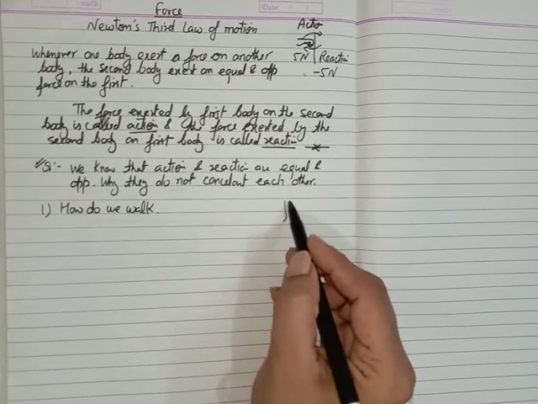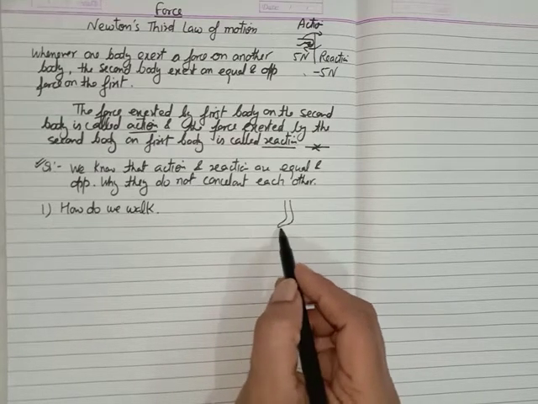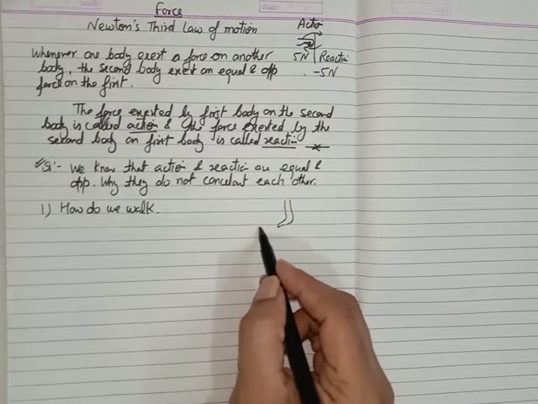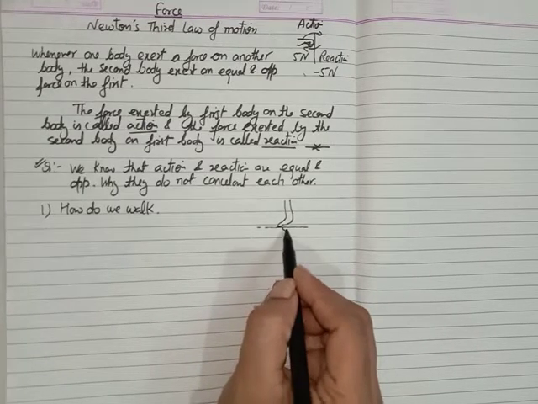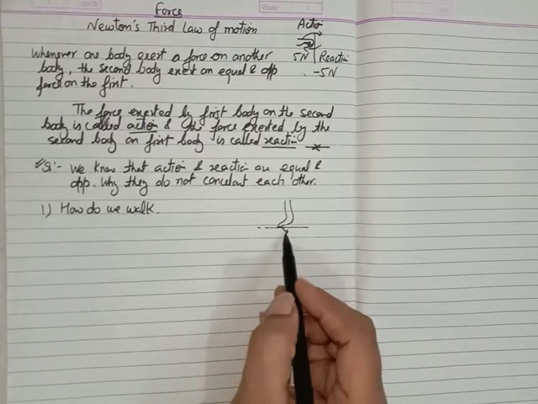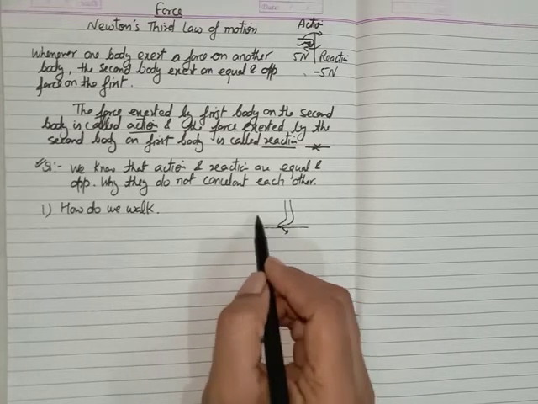These are your feet. Suppose these are your foot. What happens when you walk on the floor? You push the floor with your foot. This is called the action.